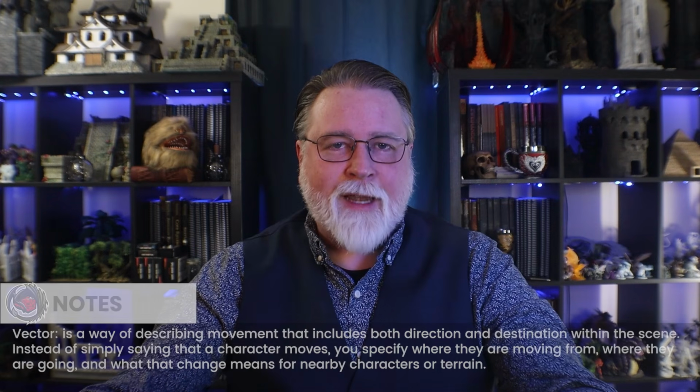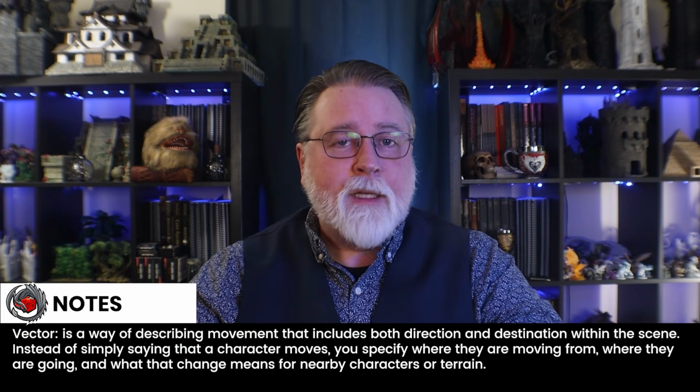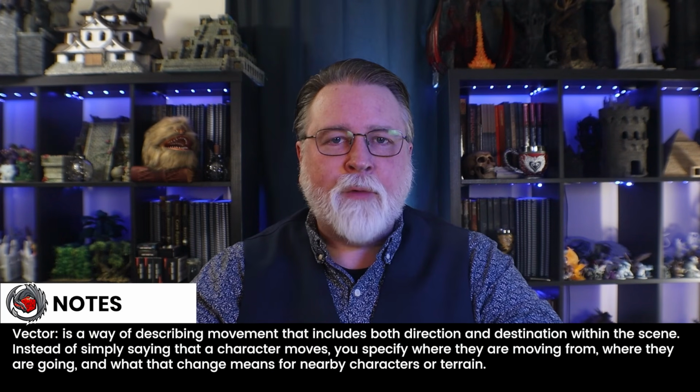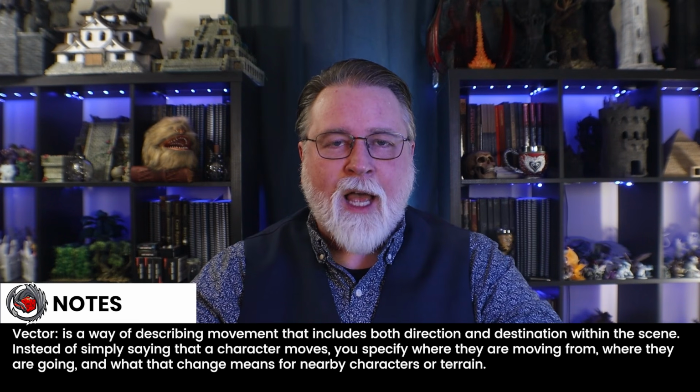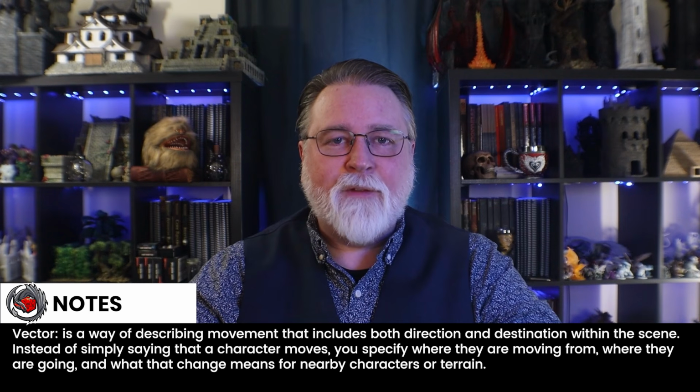Movement becomes much easier to follow when it's described as a vector instead of a vague action. Saying the guard advances leaves a lot of room for interpretation. Saying the guard crosses the hall from the far side, closing the distance until he's just a few steps away from you, tells the players exactly how the threat is changing. The same applies to retreats, flanking, and repositioning. The cultist backs away toward the stairs behind you. This immediately communicates intent, distance, and direction in one move.